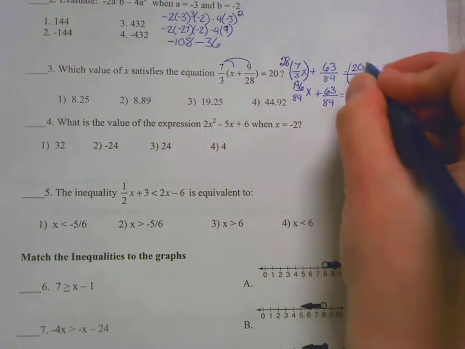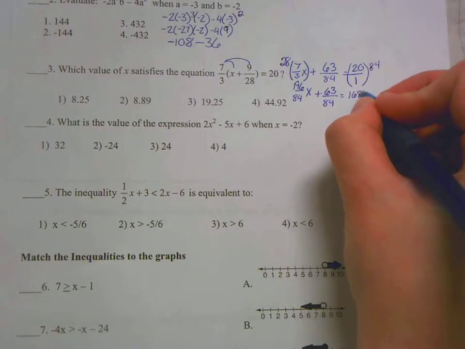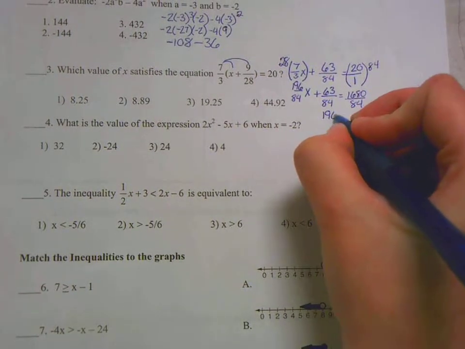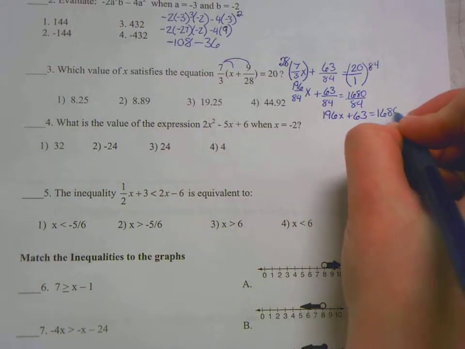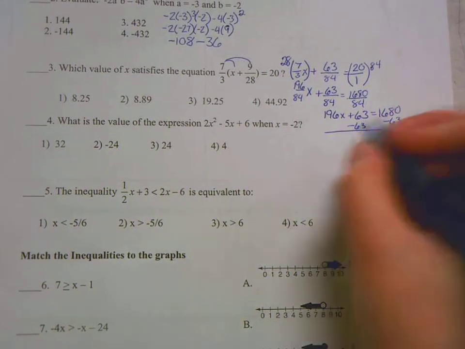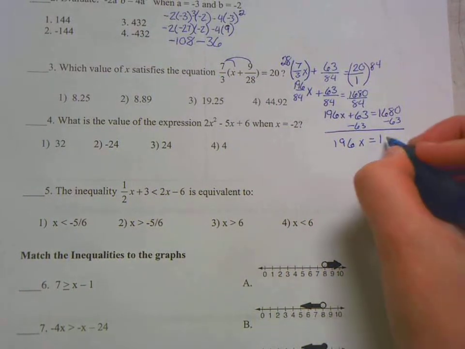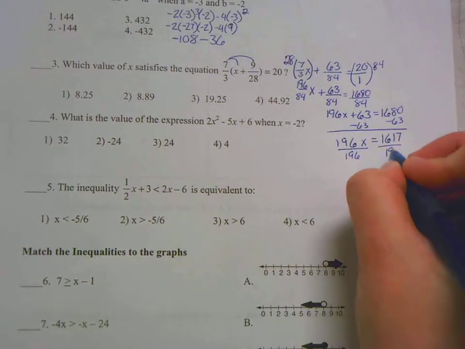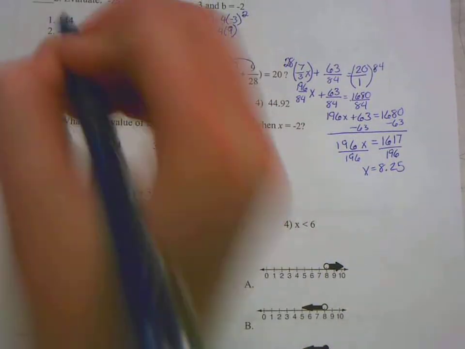And then the last one is just 1, so I'd have to multiply the entire thing by 84. And you would get 1,680 over 84. Once you have that, I can now eliminate the bottom because they're all the same. So now I can just work with the numerators, and I've got whole numbers, and it's going to be so much easier to solve. So I can subtract 63. That gives 1,617, and just divide by 196. So x equals 8.25, choice 1.